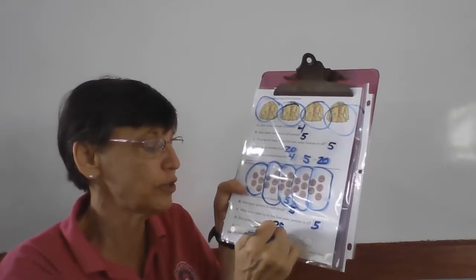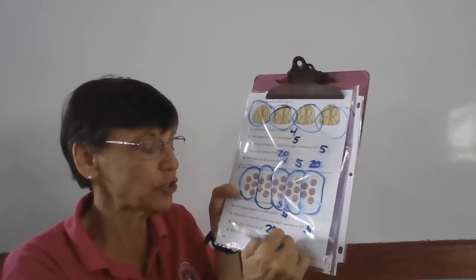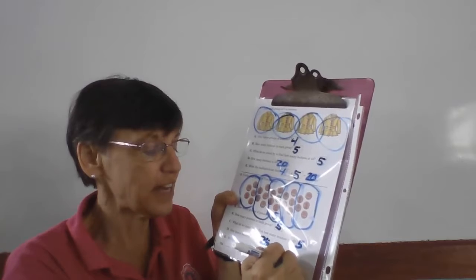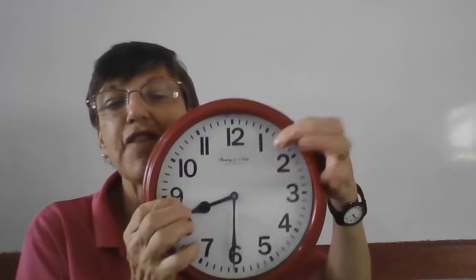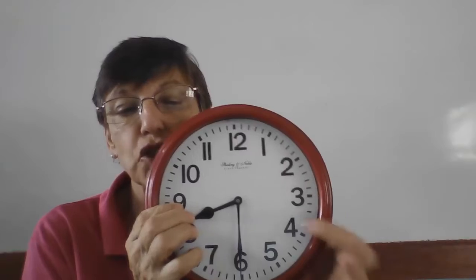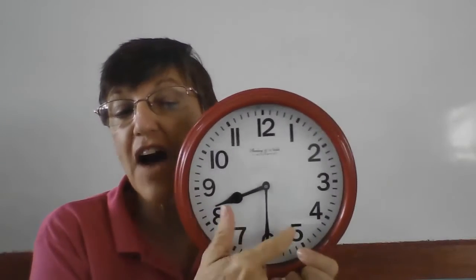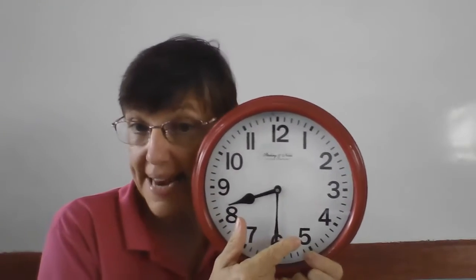We have 5 groups and 5 in each group. 5 times 5 is 25. Let's look at our clock. 5, 10, 15, 20, 25. 5 times 5 is 25. Isn't that easy? Okay, let's flip over.